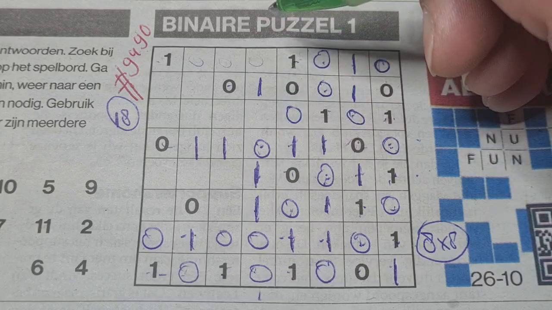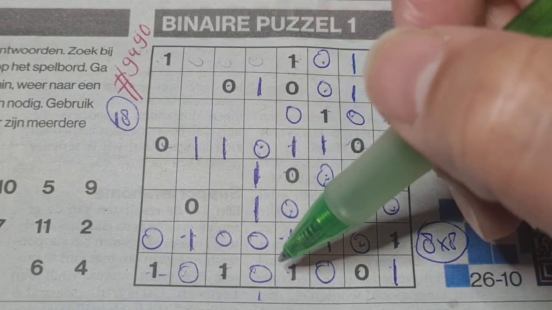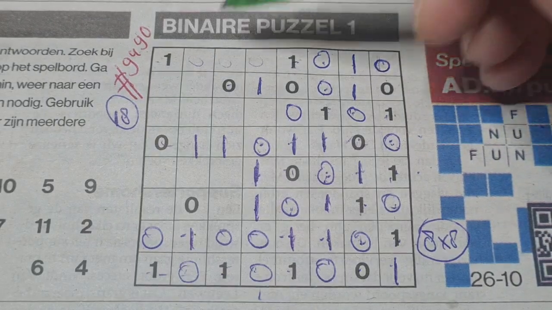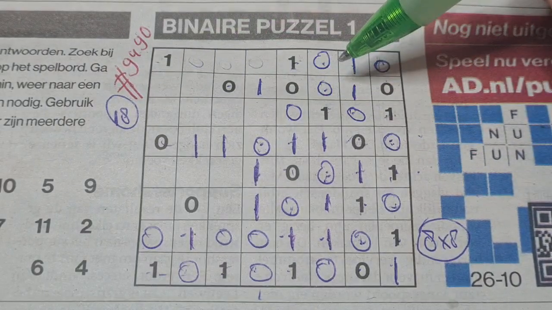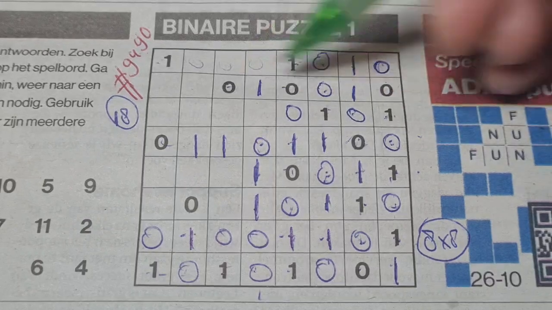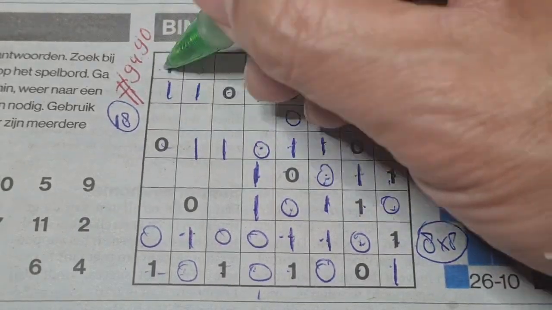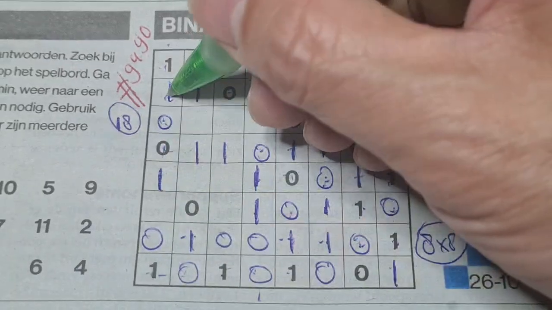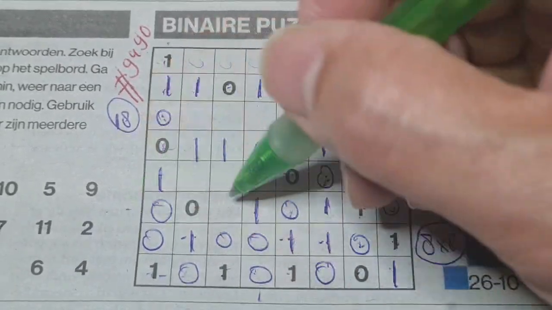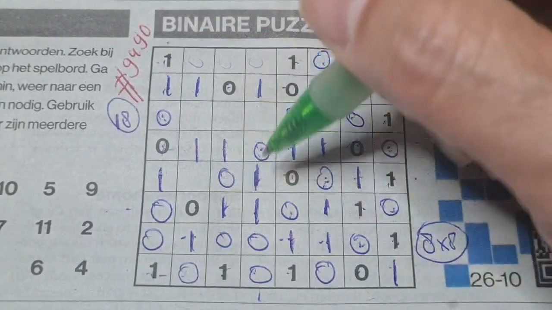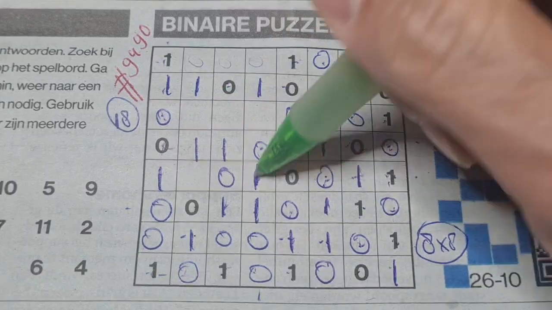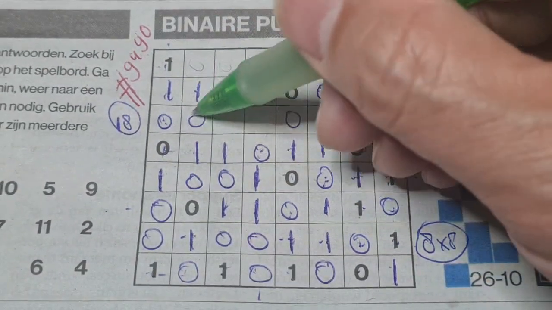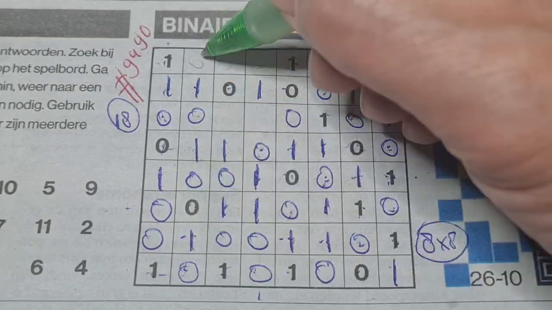Come on. 4 O's we have here, overlooked, so the rest are 1s. Double ones, here no, there no. Double O's, here one, there one. 4 ones we have here, so the rest are O's. Double O's, here one, there one. Between the ones comes an O. 1, 2, 3, 4 ones, so the rest are O's. Between the ones comes an O. 1, 2, 3, 4 O's, so the rest are 1s.